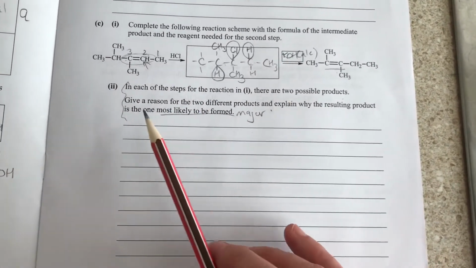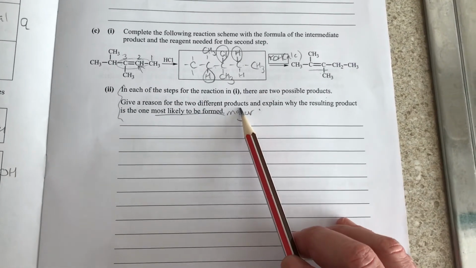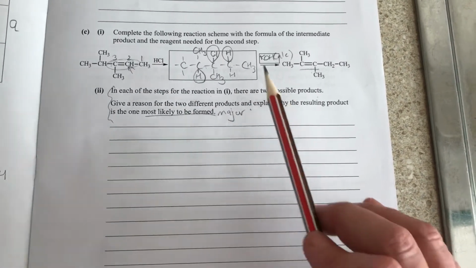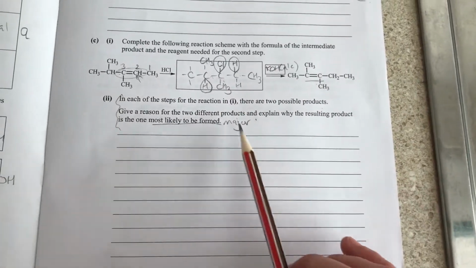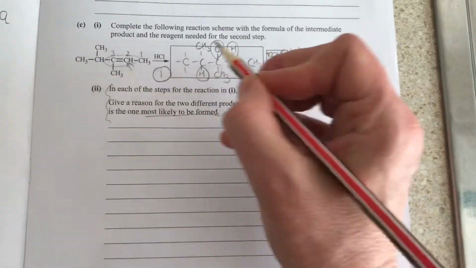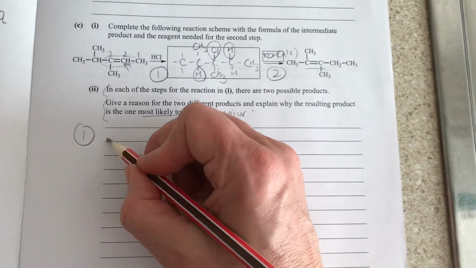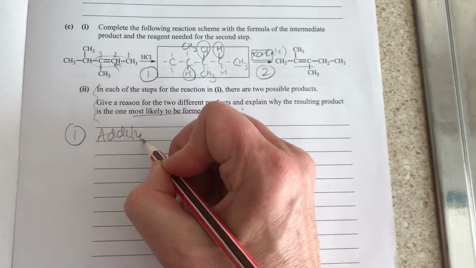All right, so now we have to do a bit of explaining. So we need to give a reason for two different products. So why are there two different products? And explain why this product and this product are the major products. So to start with, let's call this reaction 1 and reaction 2. So reaction 1 is our addition. I need to define it.